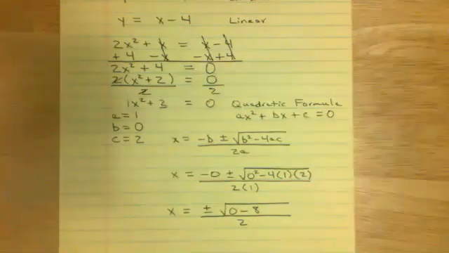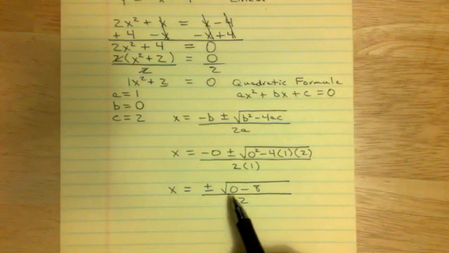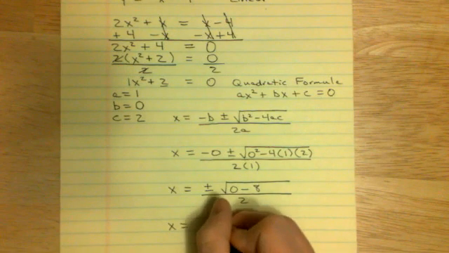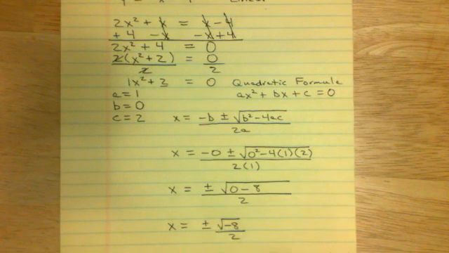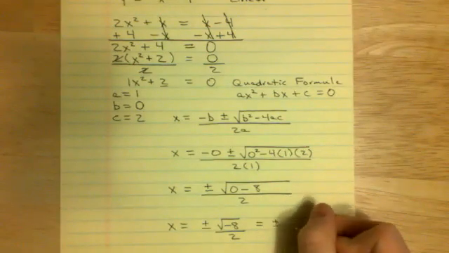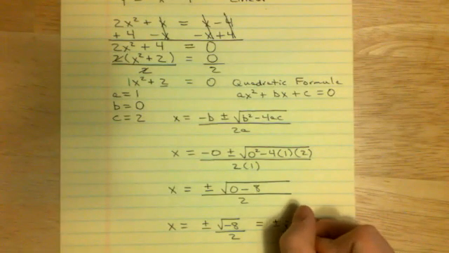Okay, so simplifying a little bit, I know that 0 minus 8 is going to give me -8. So it's kind of like the 0 shouldn't even exist inside here. So I'm going to write this as x equals plus or minus the square root of -8 divided by 2. Okay, so you probably remember that if you have a negative number inside of the radical, you can actually take that out as an i. So I can write this as plus or minus i times the square root of +8 divided by 2.